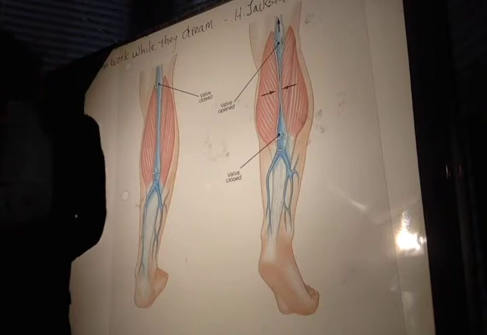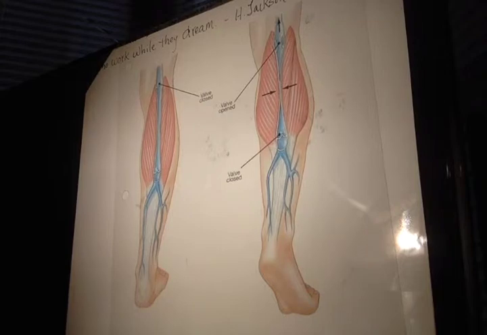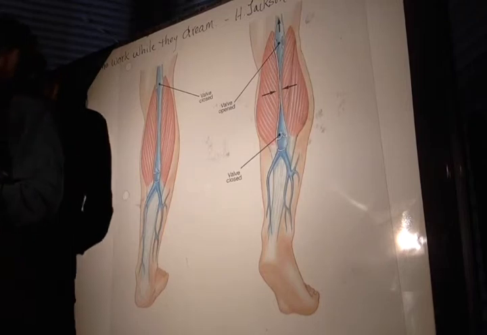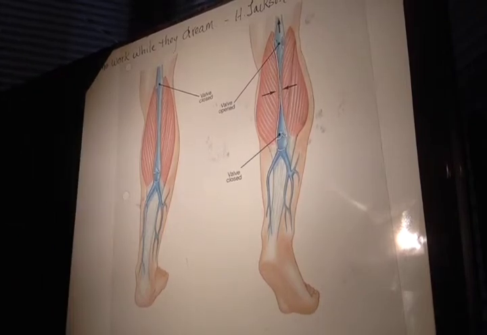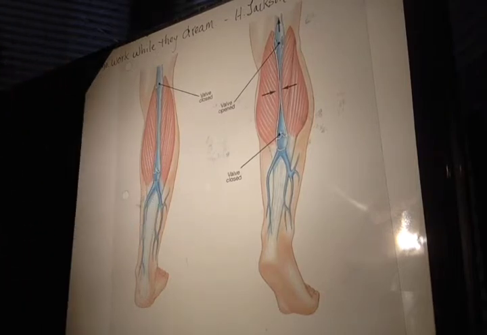Now, remember we said that the veins can hold extra blood. One of the conditions which will cause the veins to hold extra blood is when there's not a whole lot of muscle contraction going on. Another thing that will shove more blood into the veins is when you are very hot.